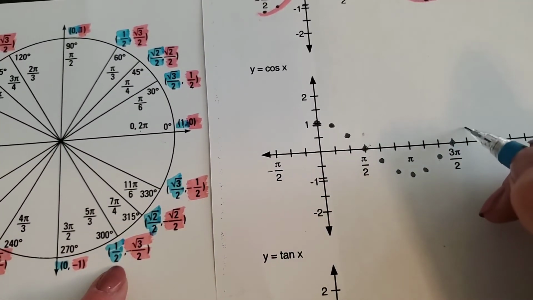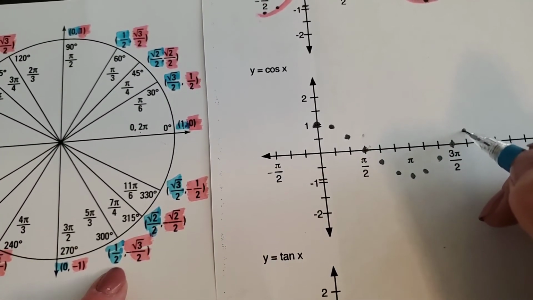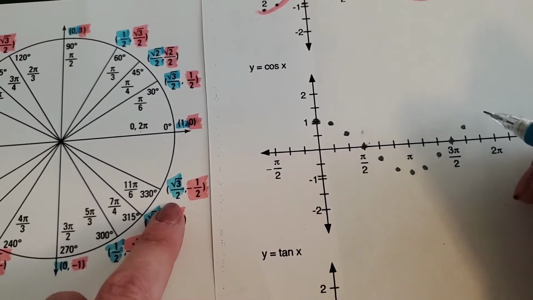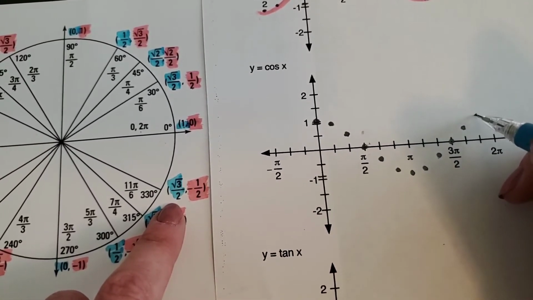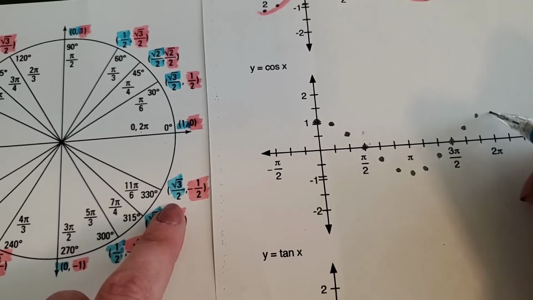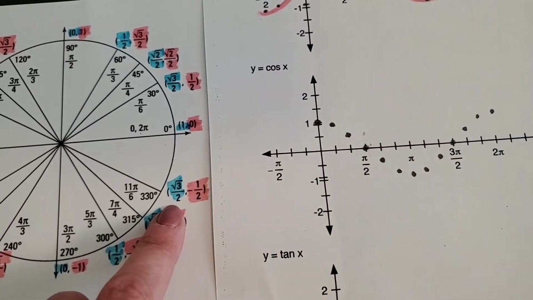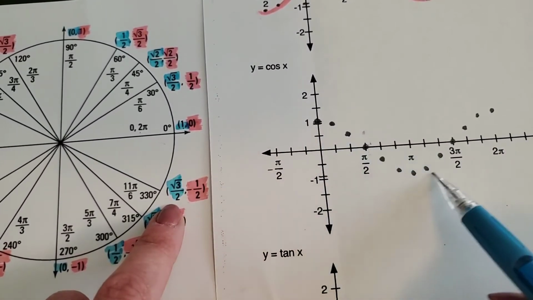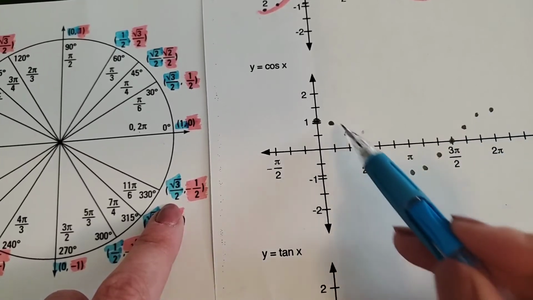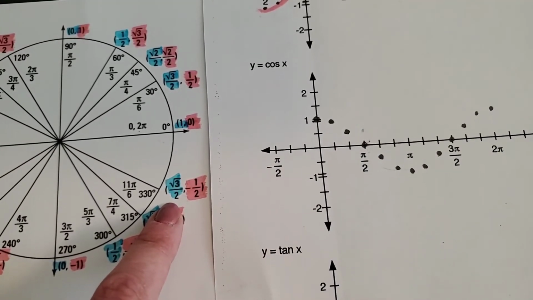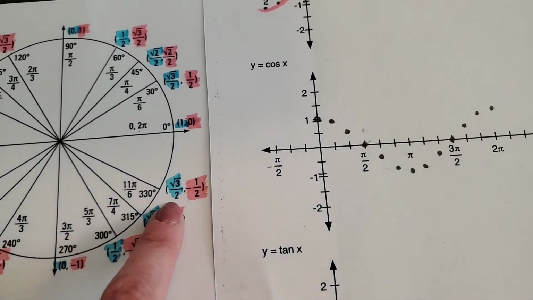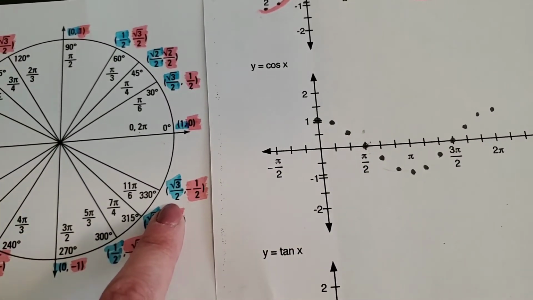At 5 pi/3, we're at 1/2. 11 pi/6 back up to √3/2, and then a value of 1 at 2 pi. This looks so very familiar, and it's because of those reflected values on the unit circle. We were dealing with those same √3/2s, 1/2s, and zeros.